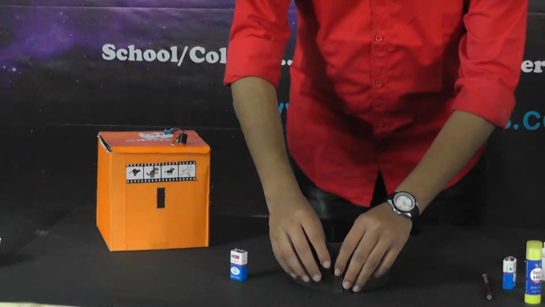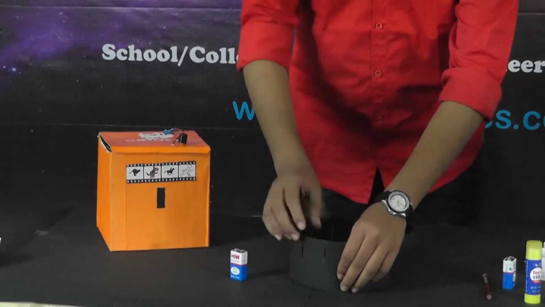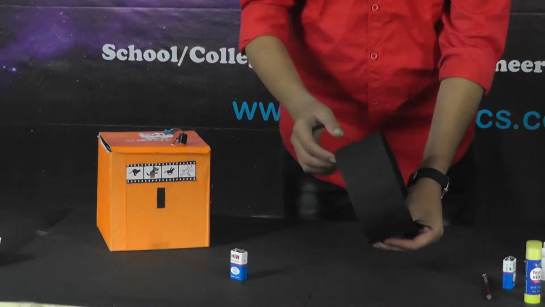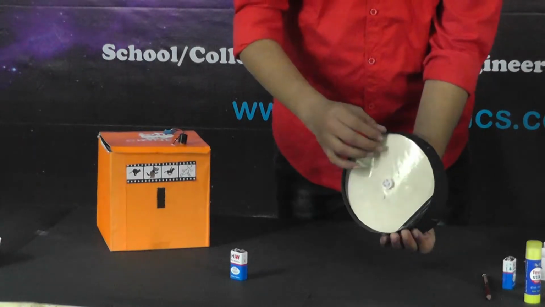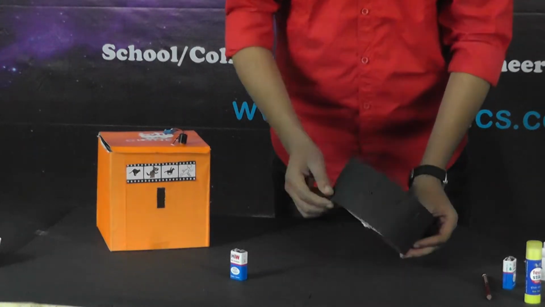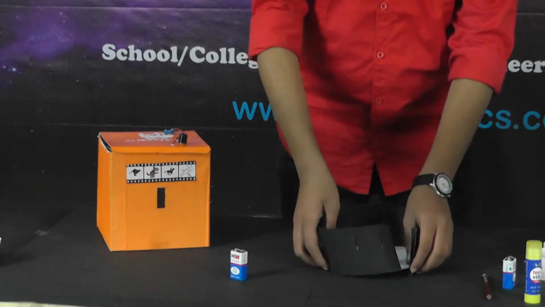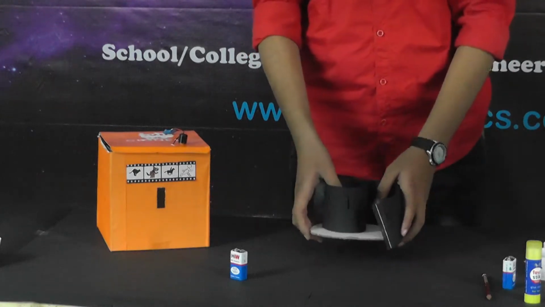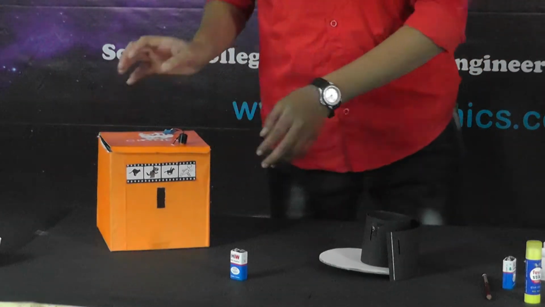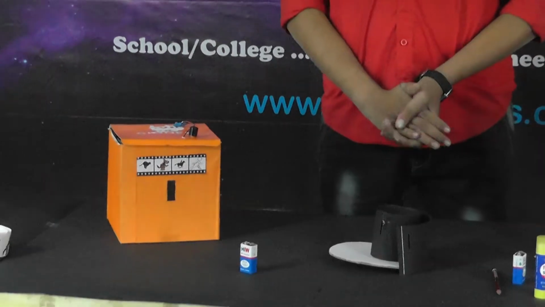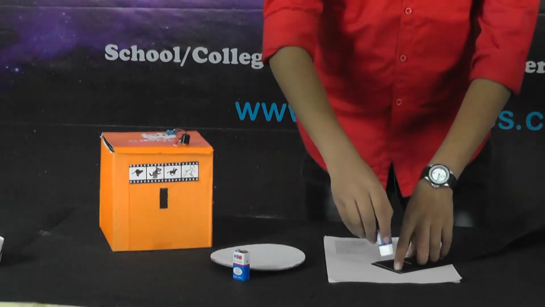And here we will use some fevistick to stick it. Okay, so friends, the slit must fix with the disc, neither too tightly nor too loose. Then we have to fix this in the movie box. So friends, I am now going to fix this slit.